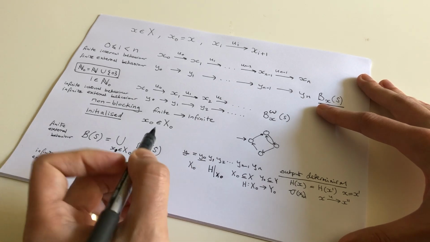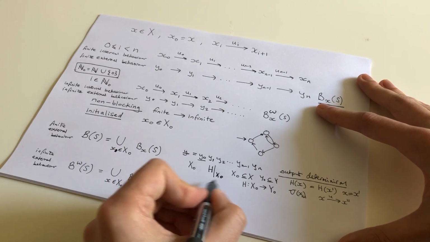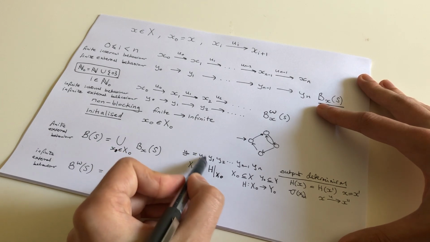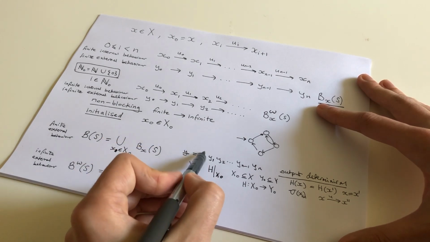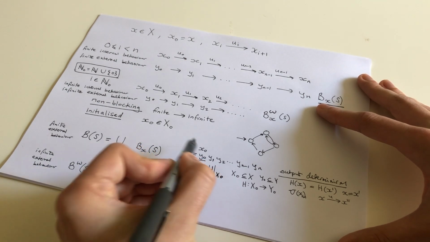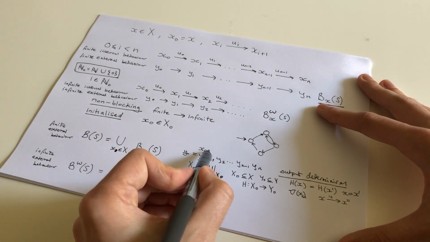So we just need to find the x0 inside the set of initial states which maps to this y0, and then we'll have found our initial x0.